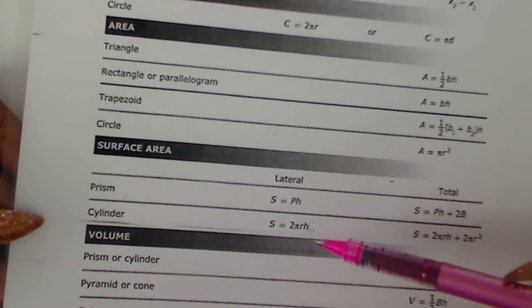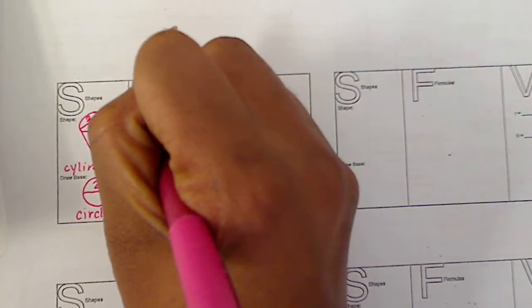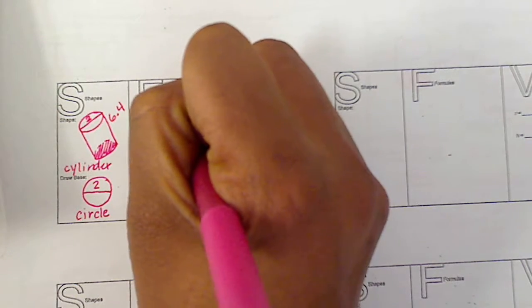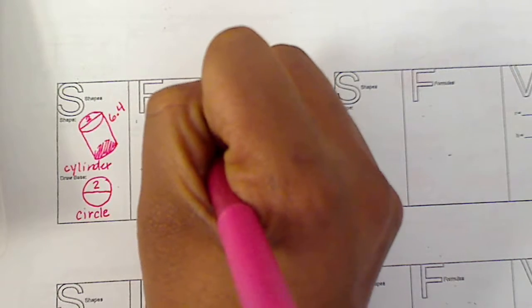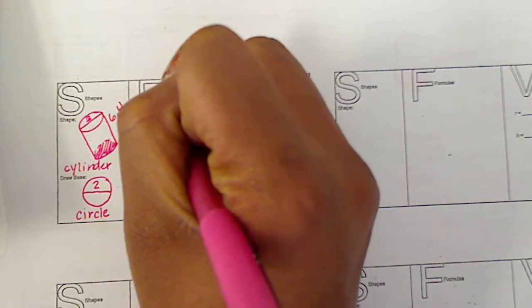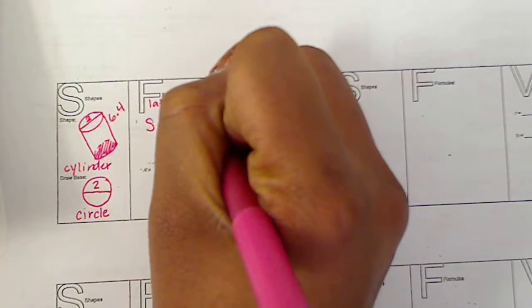This is the only formula I have to use, because we're trying to find lateral surface area.